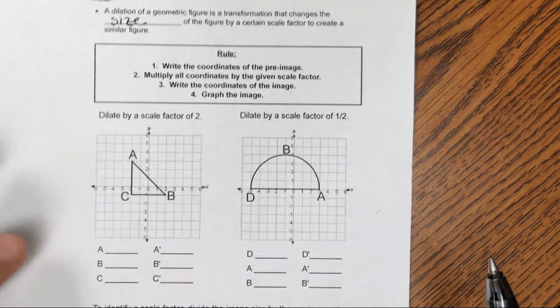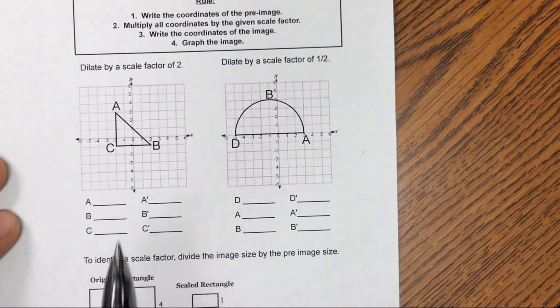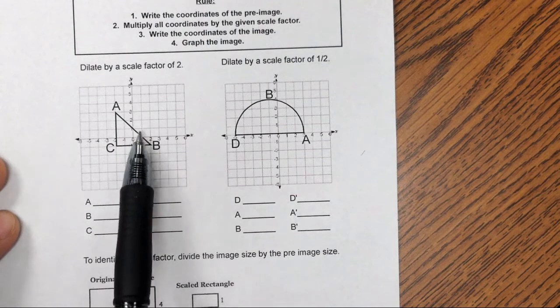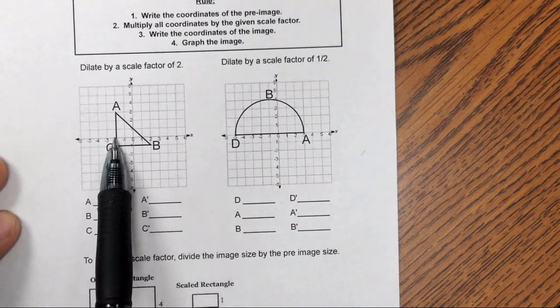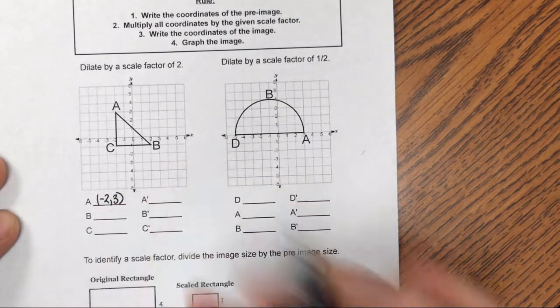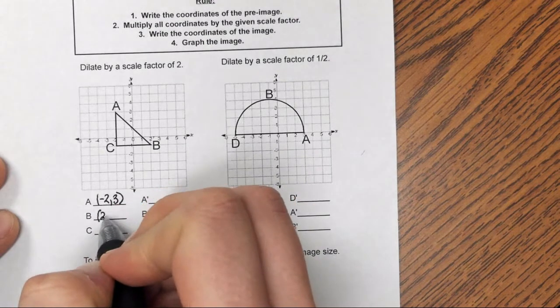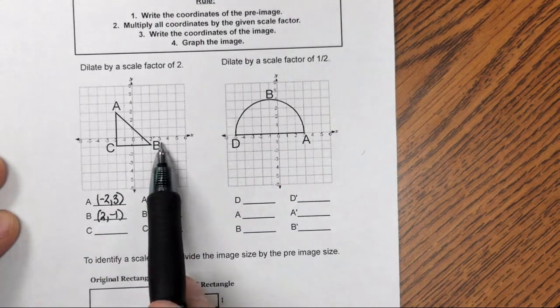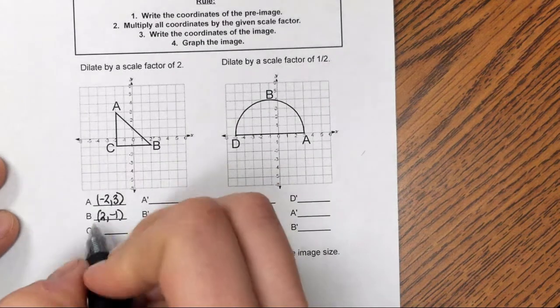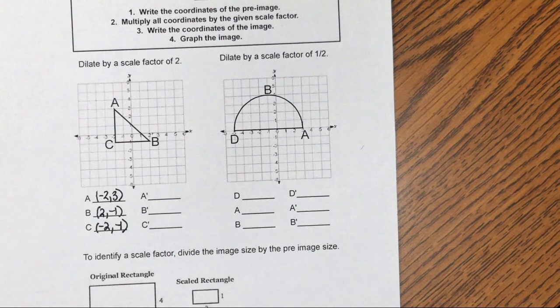So example number 1, we're going to dilate this triangle by a scale factor of 2. So the first step is we have to write all these coordinates. Alright, so if I look at A is at the point -2, 3. Okay, B is at the point 2, -1. And then C is at the point -2, -1. And then in order to graph the image, we actually have to write the coordinates of the image first. It makes our lives a little bit easier.